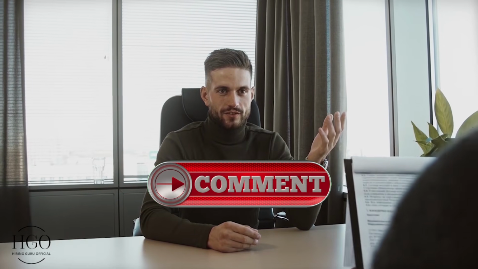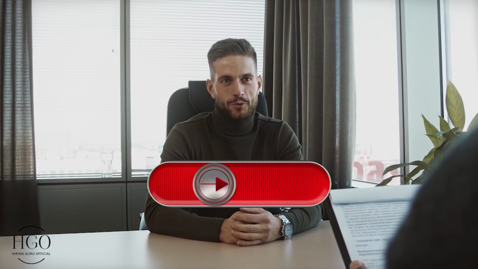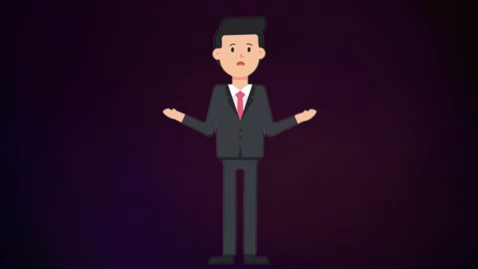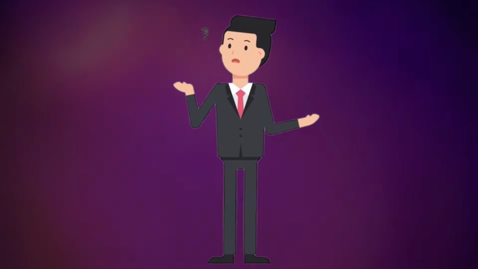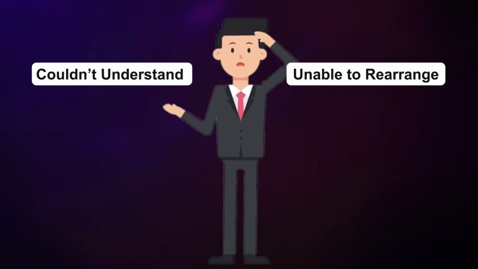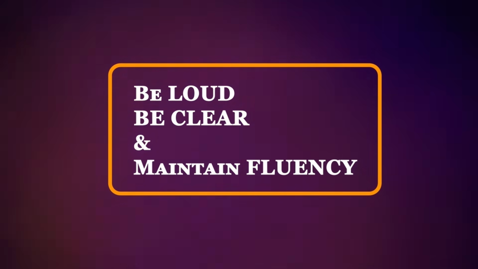But if you still face difficulties with understanding or rephrasing long sentences and are not able to comprehend anything due to the accent, then use these tips. Let's look at another example. Some rule changes decided to recommend the committee, and you could not understand or you're not able to arrange it, then say a different sentence altogether, but be sure to be loud, clear and maintain fluency.